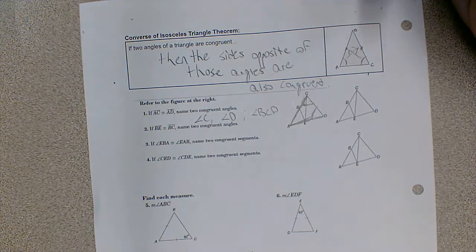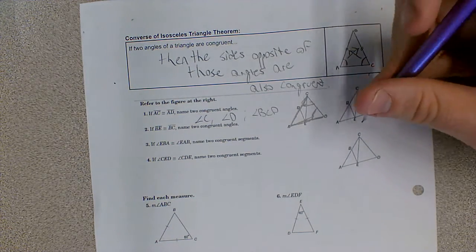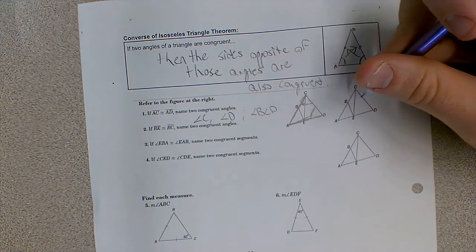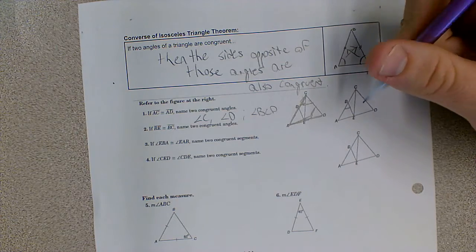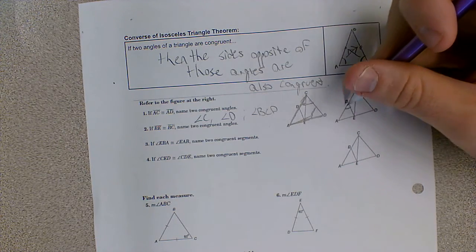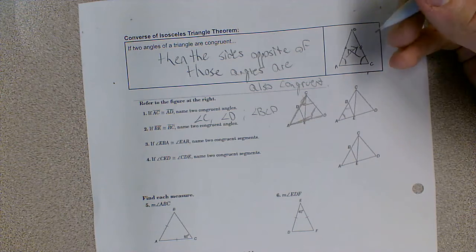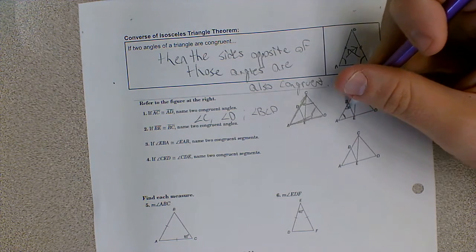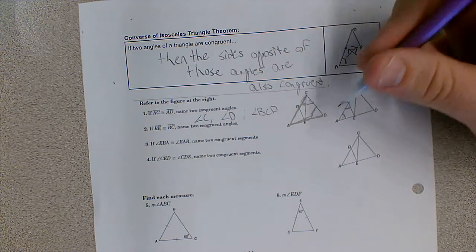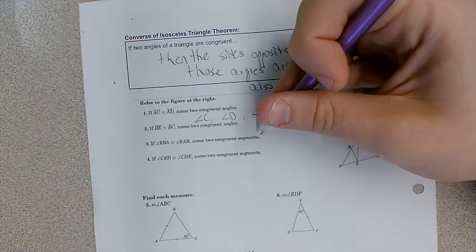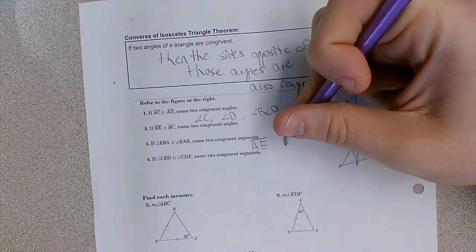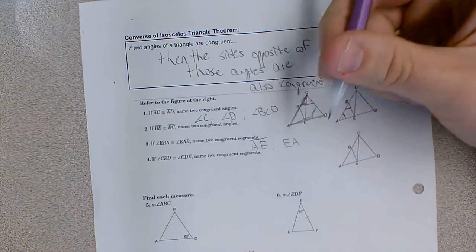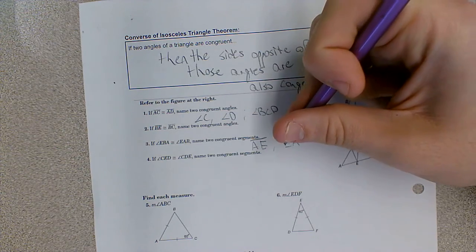Okay, number 3. Looking at this picture on the right, we're told that angle EBA and angle EAB are congruent. Name two congruent segments. Okay, we've got our base angles here, so the opposite segments are congruent. That's going to be segment AE and segment BE.